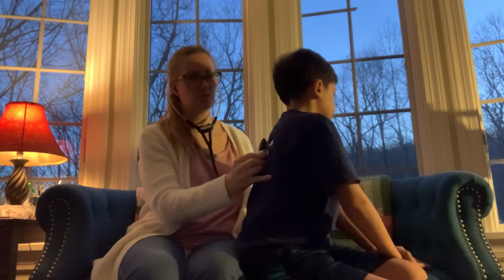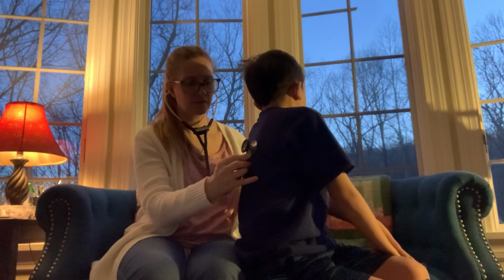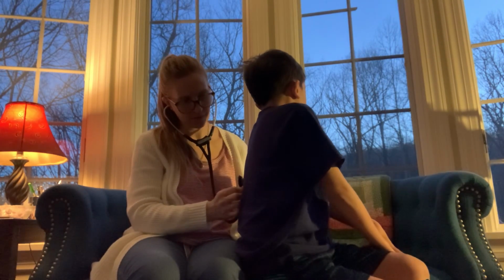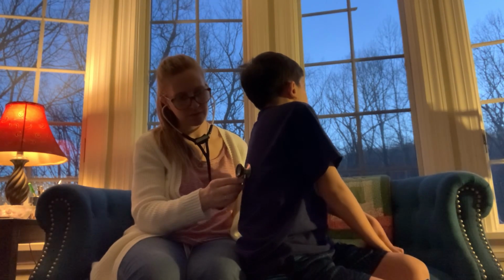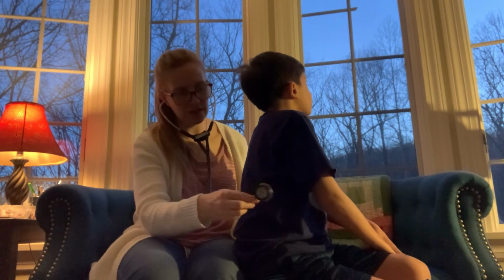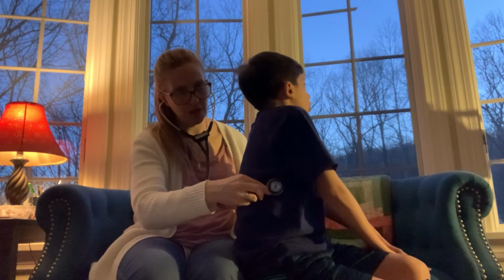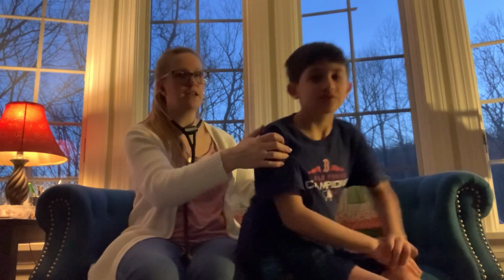Turn a little bit more so people can see. And then not forgetting that right middle lobe. Okay, very good.